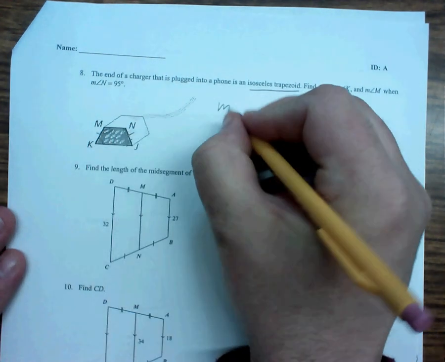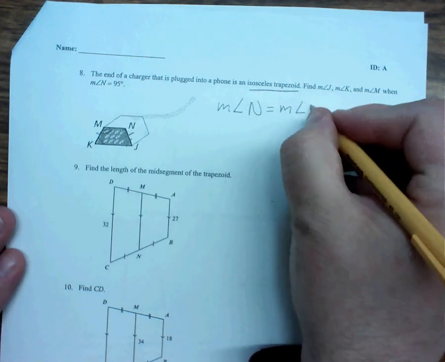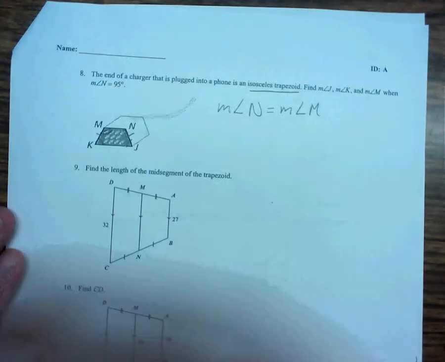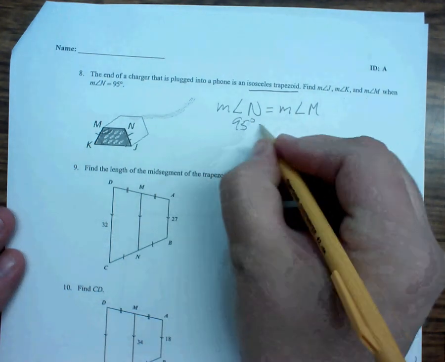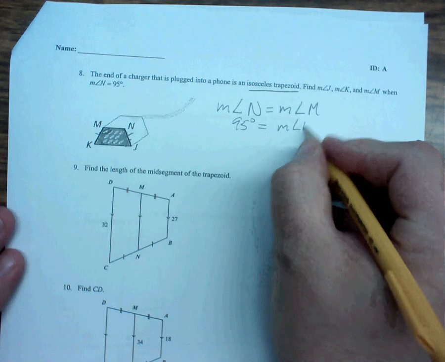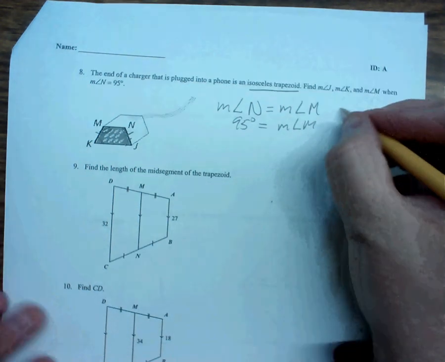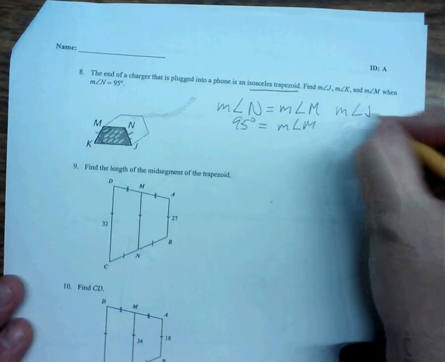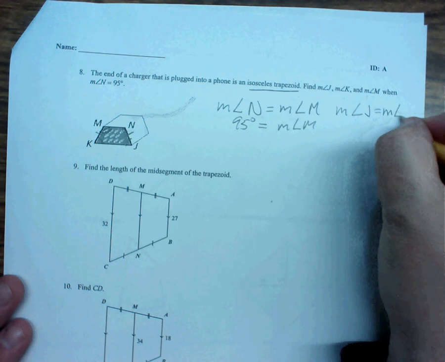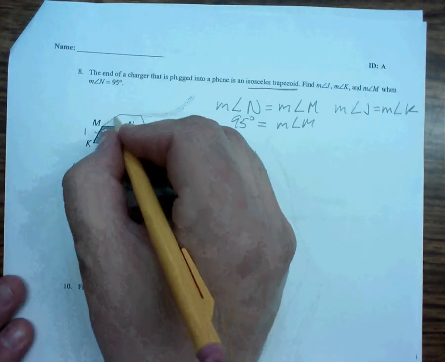So the measure of angle N is equal to the measure of angle M. So that means if this is 95 degrees, then the measure of angle M is 95 as well. We also know that the measure of angle J is equal to the measure of angle K. Well, this is a 4-sided polygon.